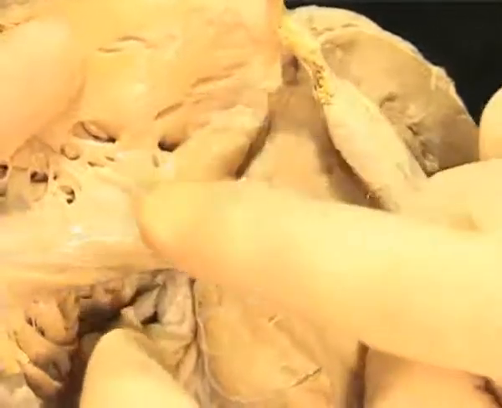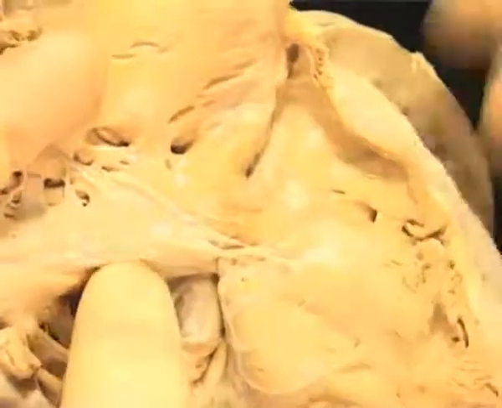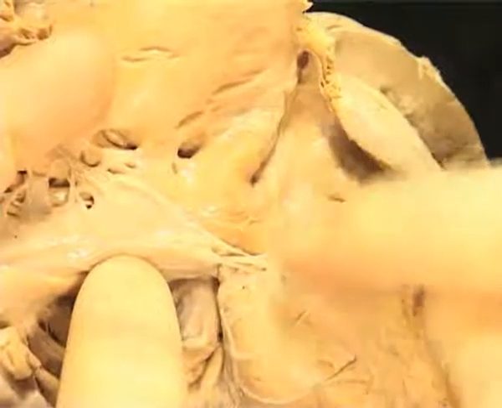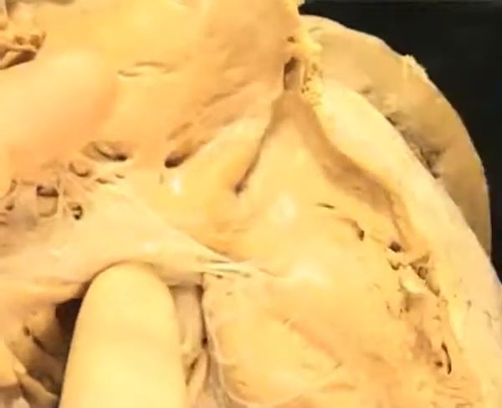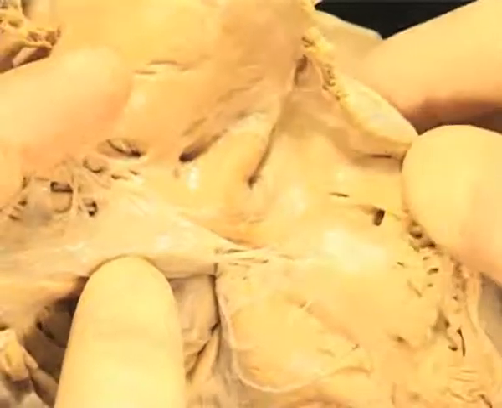Perhaps the larger area of tissue here separating the tricuspid from the pulmonary valves is this region, and this is what we call the ventriculo-infundibular fold. The two portions together, the outlet septum and the ventriculo-infundibular fold, have also been termed the supraventricular crest.